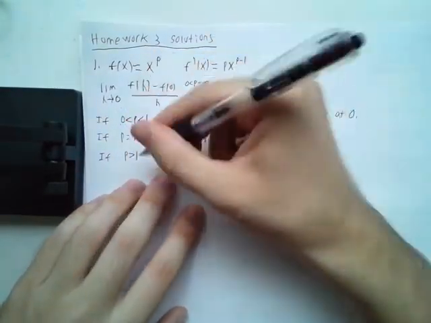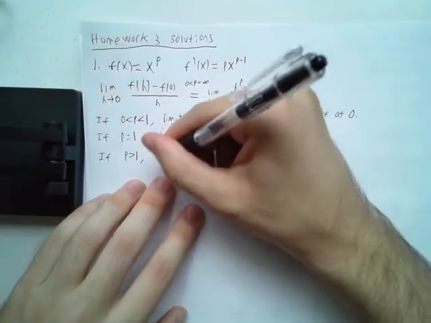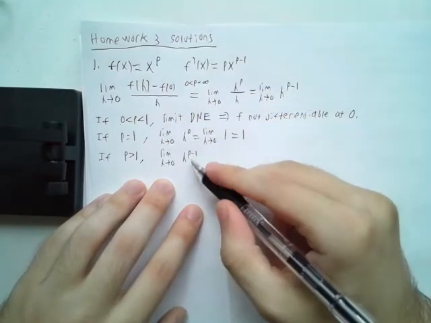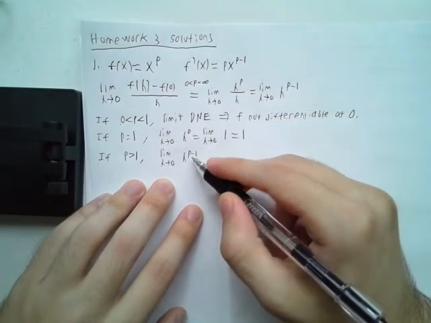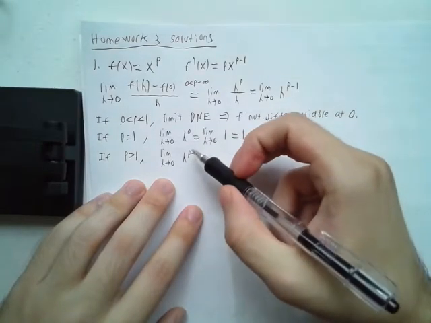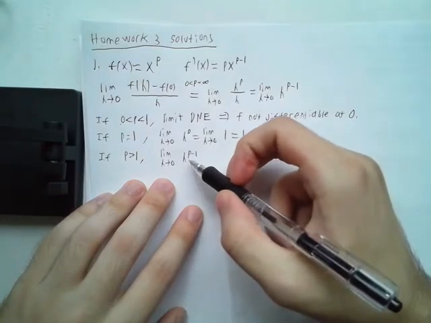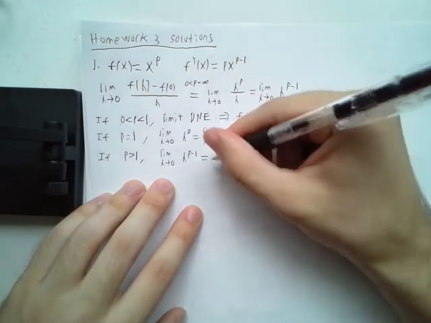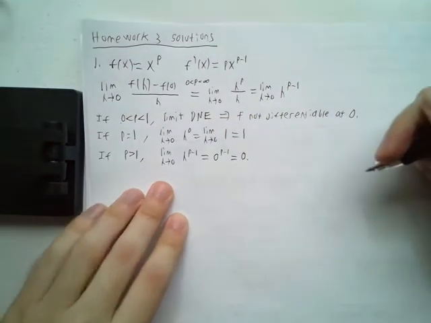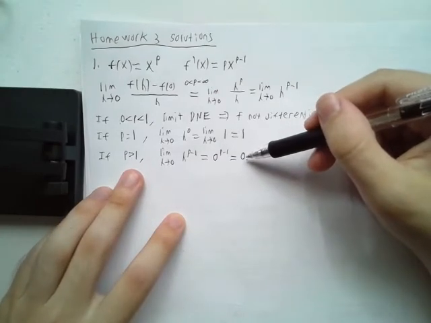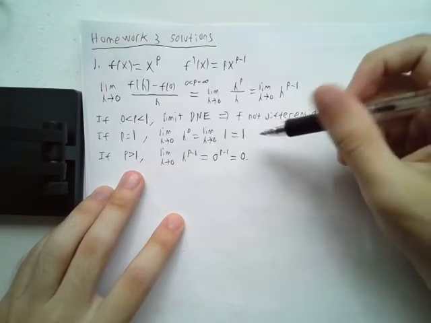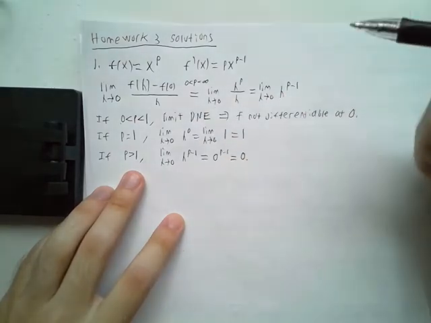If p is greater than 1, then we get the limit as h goes to 0 of h to the p minus 1. This is now a positive exponent, so if we have h to some power, it's a continuous function if the exponent is positive, so we can just plug in h equals 0, and we'll get 0. So if p is greater than 1, we can say the function has derivative 0. If p equals 1, the derivative is 1, and otherwise the function is not differentiable.